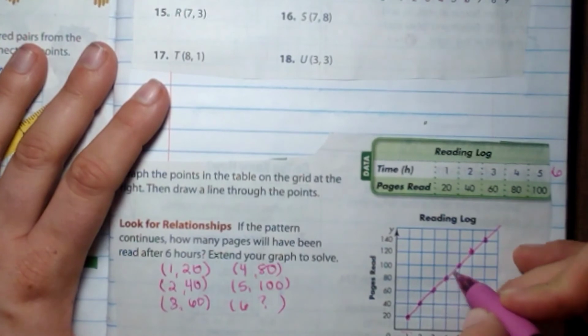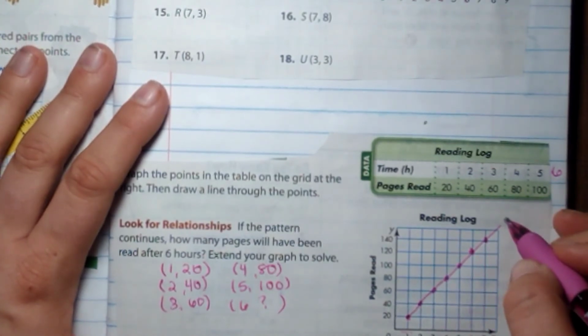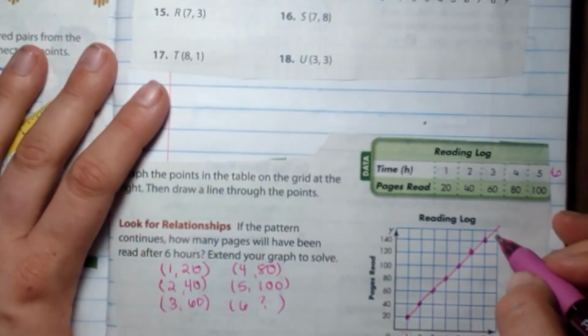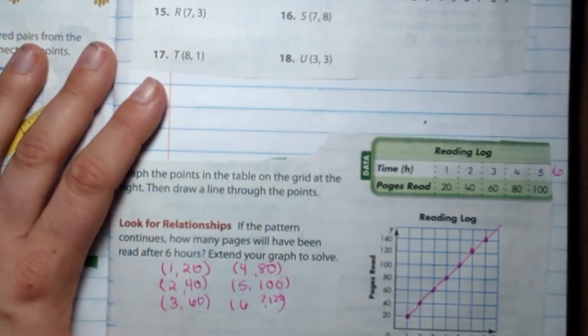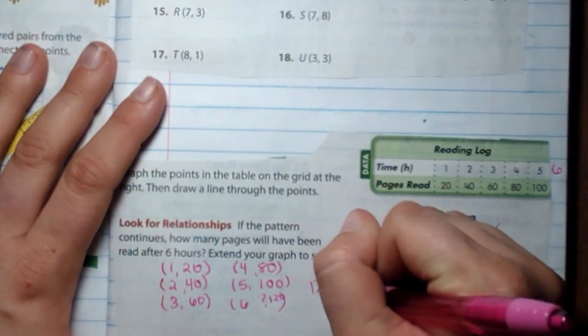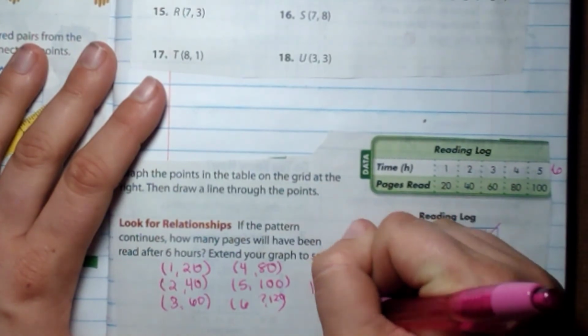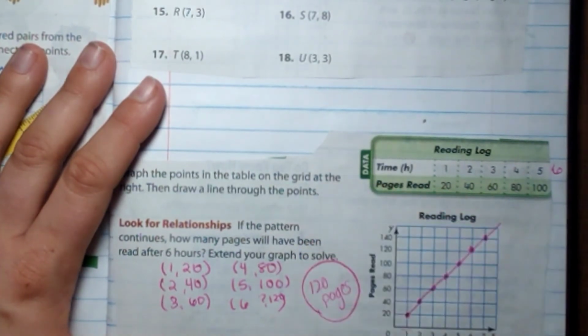So I would just keep drawing my line, and as I draw my line, it will go through other coordinates, and those would be the next 320 pages. And that is how you would solve a problem using a coordinate plane.